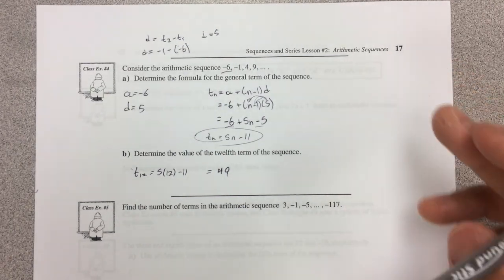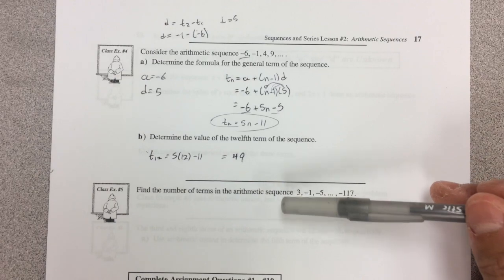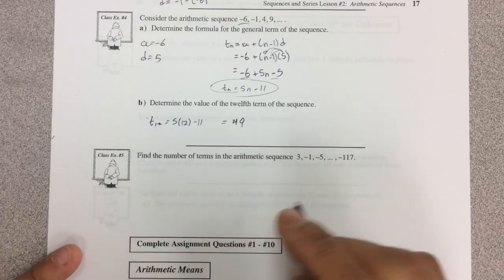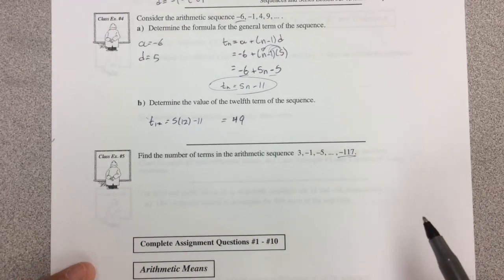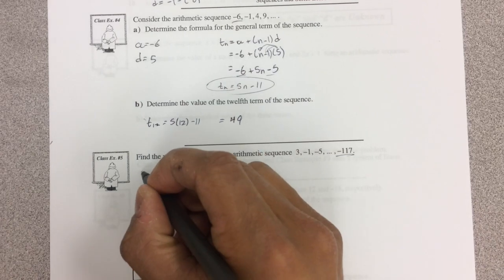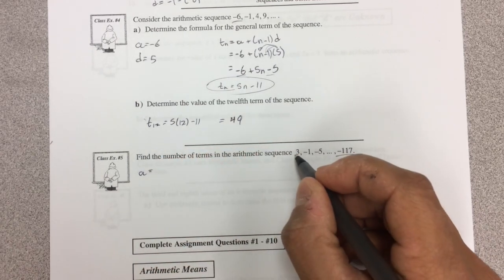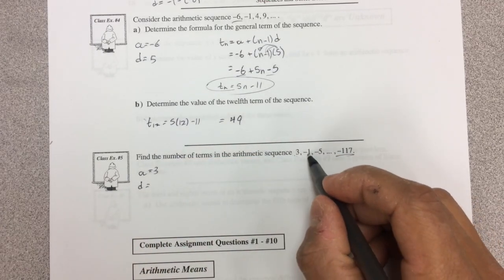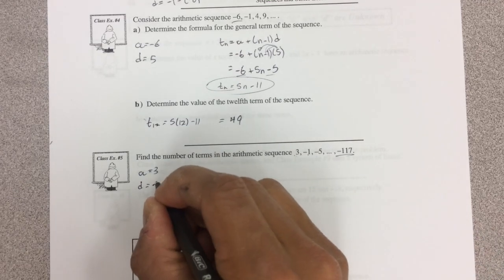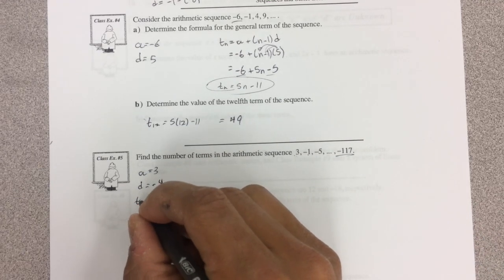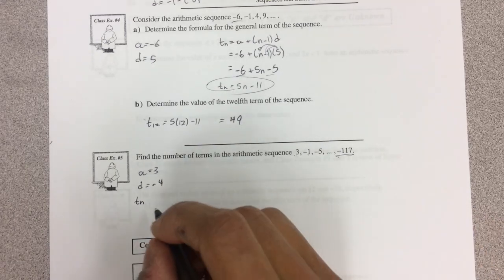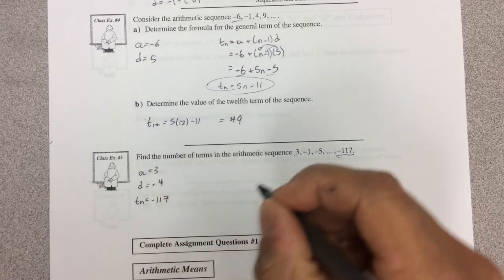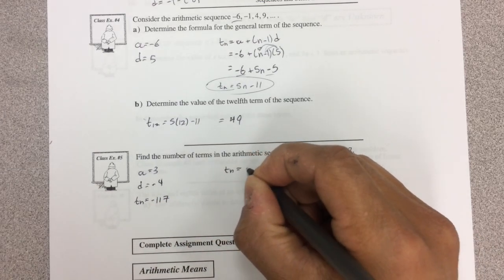Alright, so for this next question, we're doing the exact same thing. The only difference, however, is that we're given this value here, negative 117. But we begin the same way as we did before with our first term, which is 3. Our difference, negative 1 subtract 3, is going to be negative 4. And we're given the value of Tn this time, which is our last term in this case, and that's negative 117. Now, we're going to use the exact same formula that we used before.